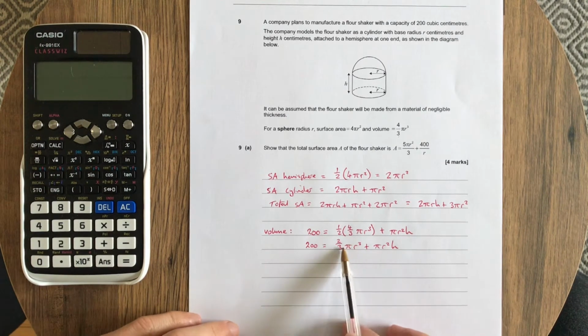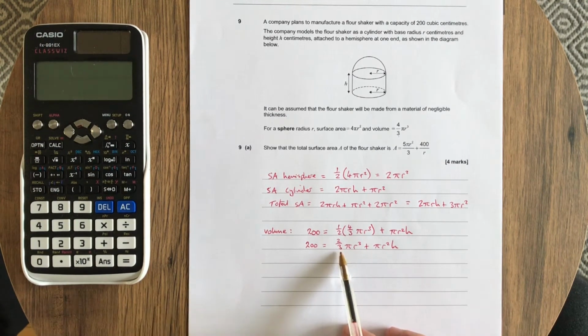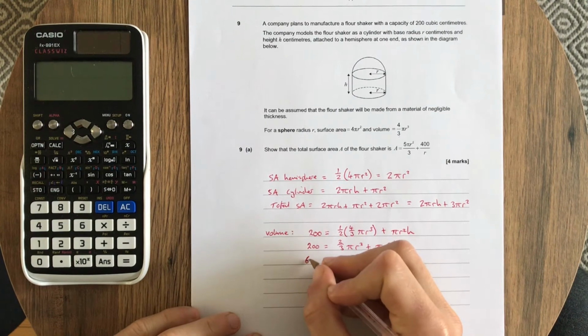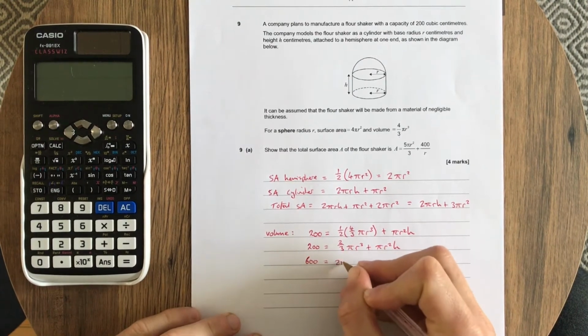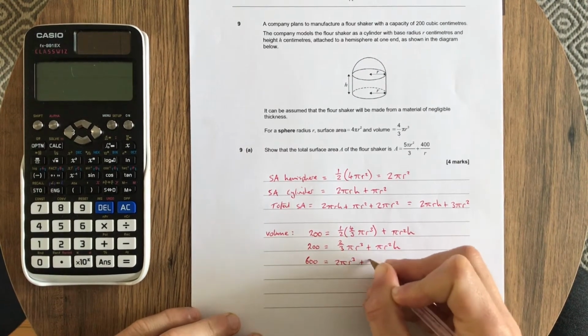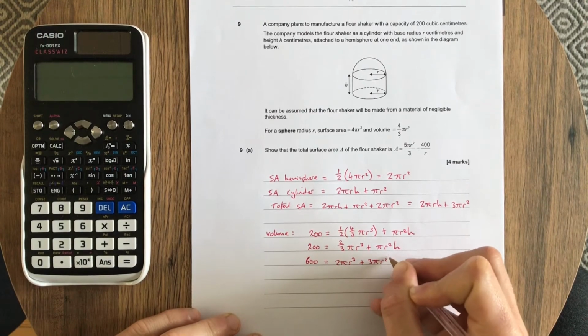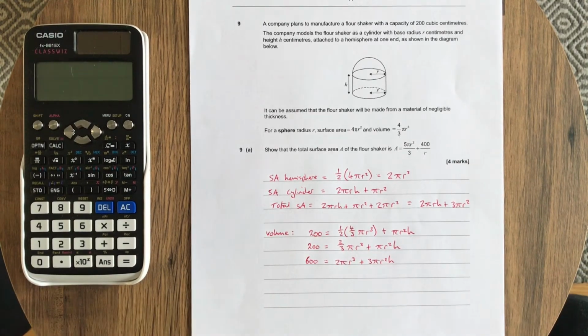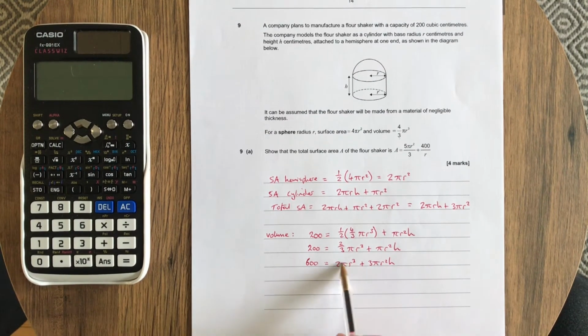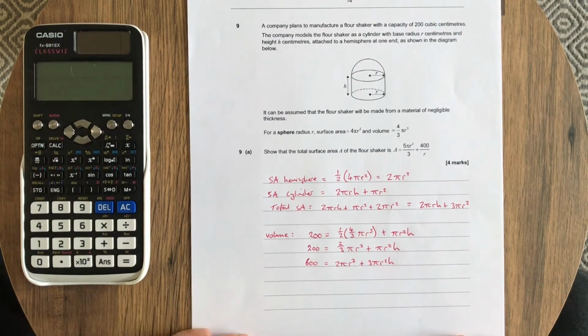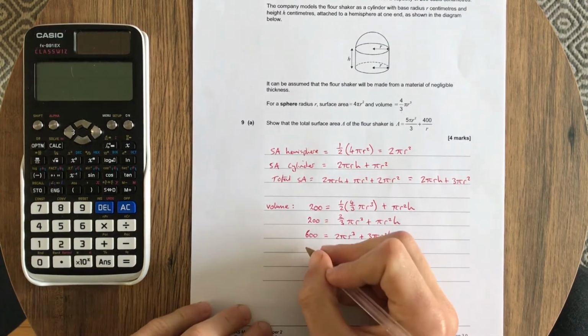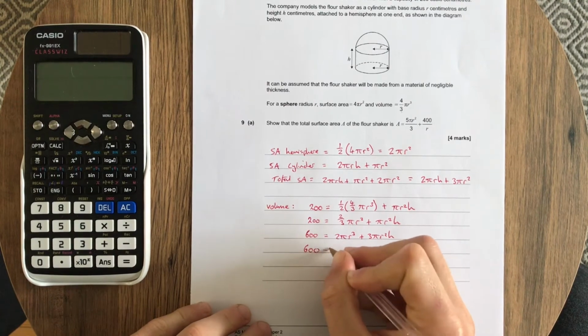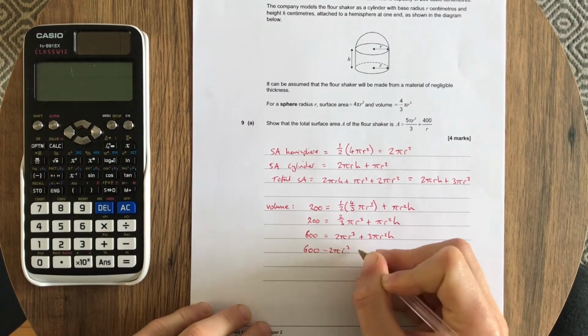Okay, so let's think about how we rearrange this to get h as the subject. First thing I'm going to do is times every term here by 3. So times everything by 3, it's going to give me the following. Then I'm going to subtract this term here, so I'm going to take away 2 pi r cubed from both sides.